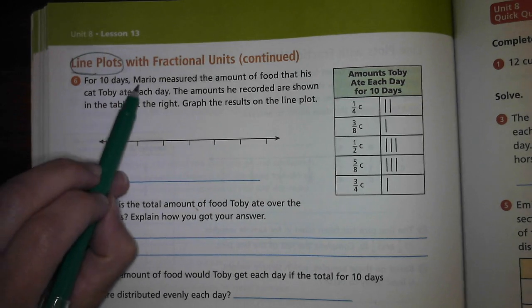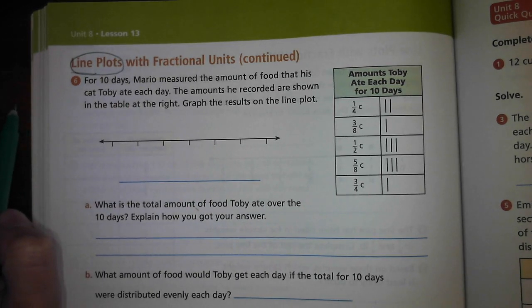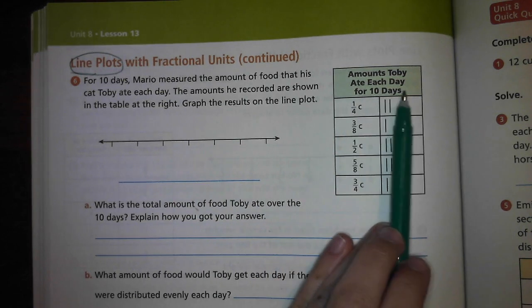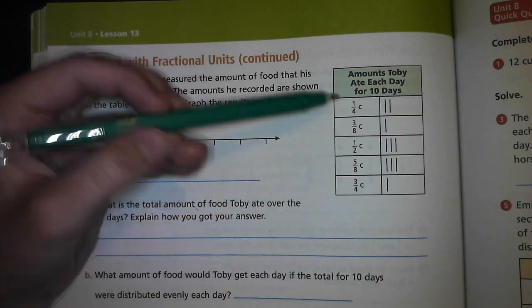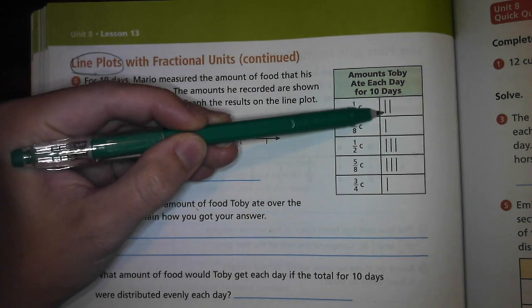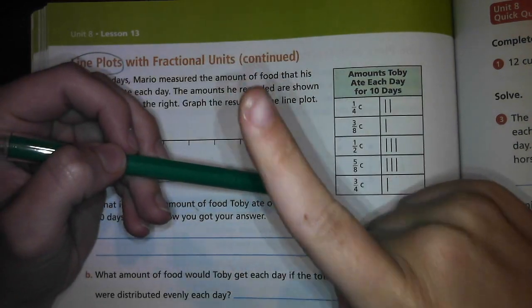For 10 days, Mario measured the amounts of food that his cat Toby ate each day. The amounts he recorded are shown in the table at the right. Graph the results on the line plot. So looking at our table, the title, amount Toby ate each day for 10 days. These are the amounts, and each tally equals 1 day.